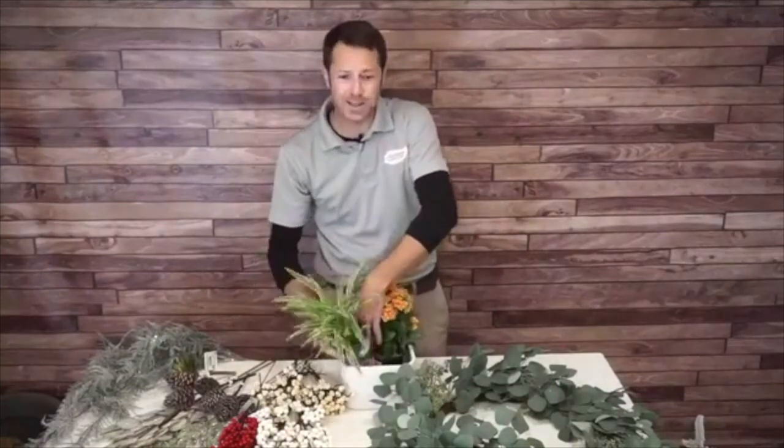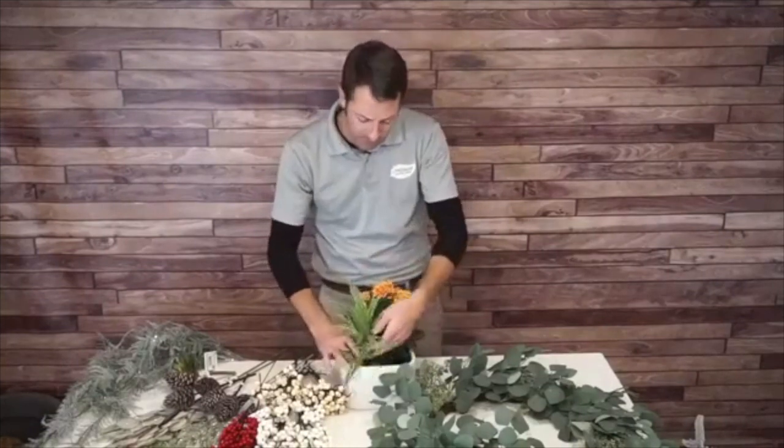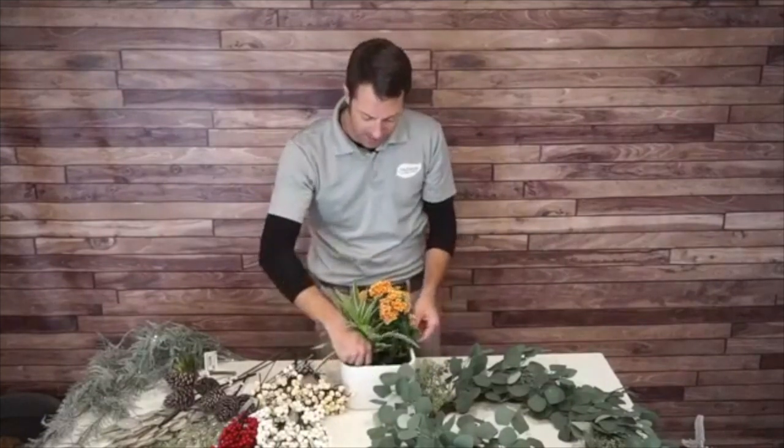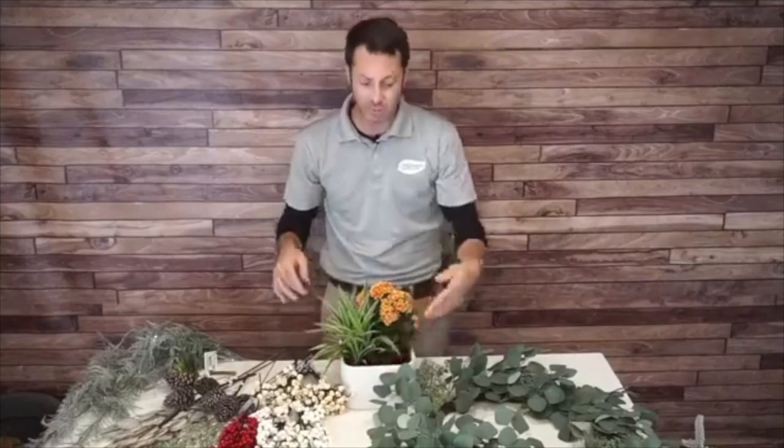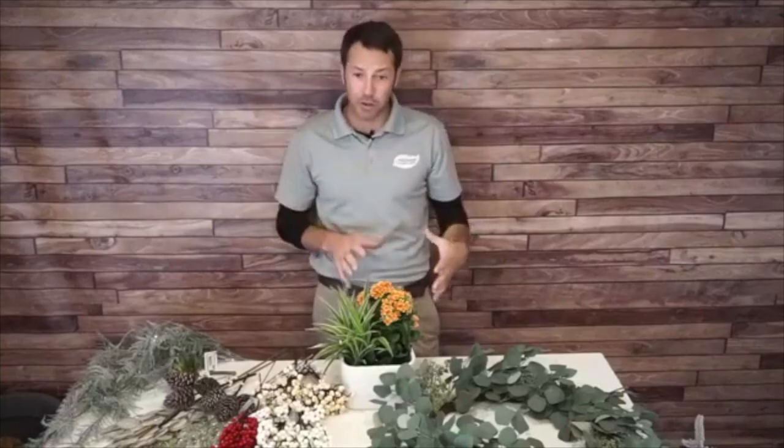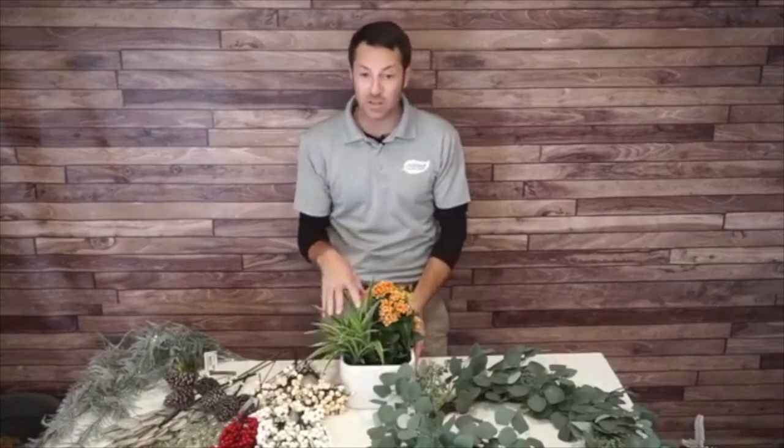And I could actually plant this. In fact, I might do that later. But this would look great just like that. So again, I'm using those same components that I would in a container garden. I've got my thriller, which is my kalanchoe. I've got this filler as the spider plant, and then I need a spiller.